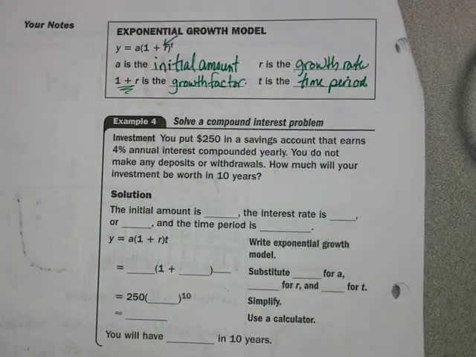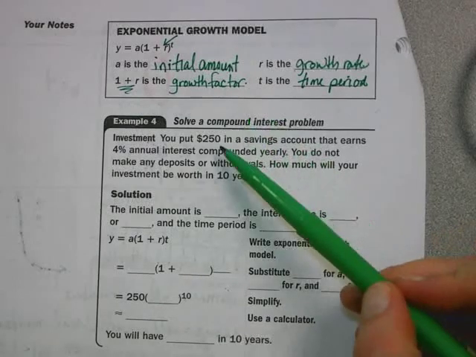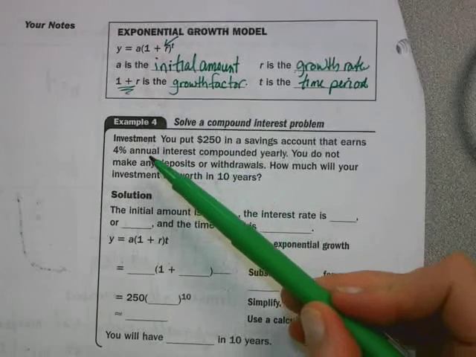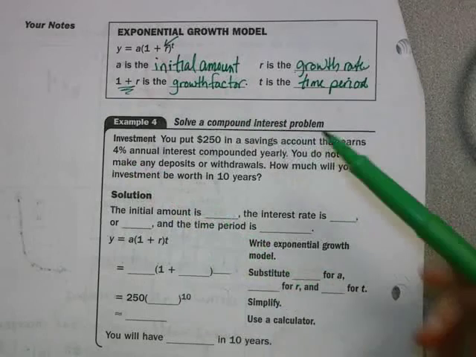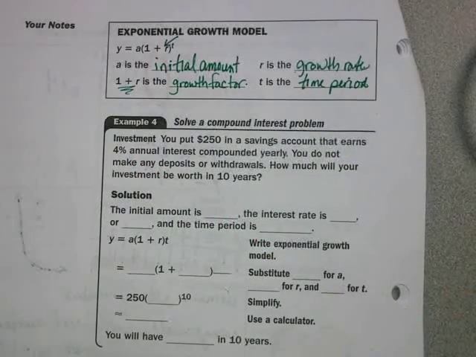All right, so let's look at example 4. They're going to give us some of that information, and we're going to put it into the exponential growth model that we saw above. All right, so it says investment. You put $250 in a savings account that earns 4% annual interest compounded yearly. So there's your clue that we want to use the growth model. We're growing over time. You do not make any deposits or withdrawals. How much will your investment be worth in 10 years? So basically, if you took $250, they were going to give you 4% annual interest, which is actually a really good percentage, way higher than we normally have in real life. And you just let it sit there for 10 years. What would that $250 be worth?